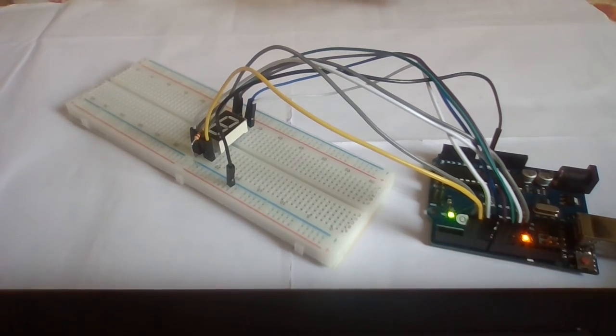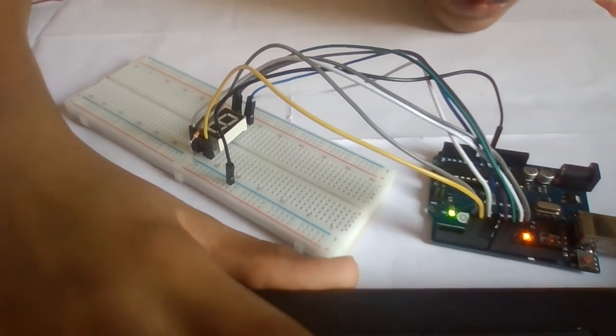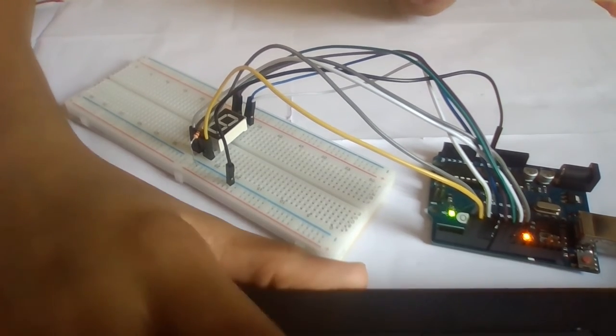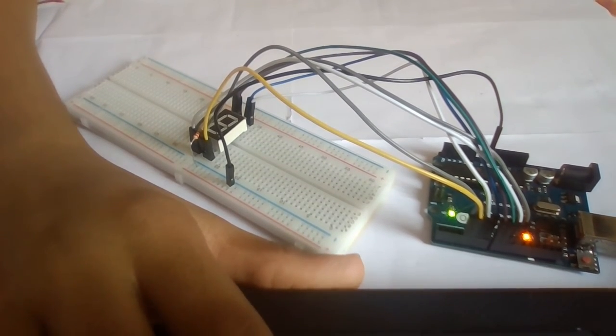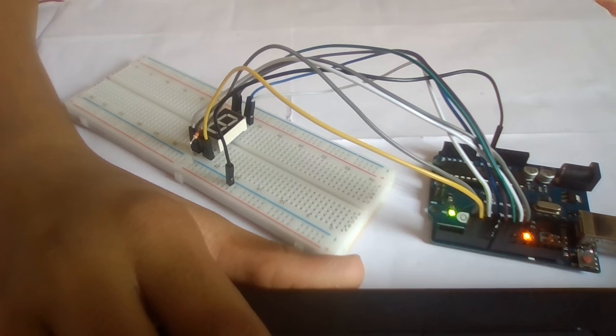Now I will upload the code to the circuit. Now the code has been uploaded.